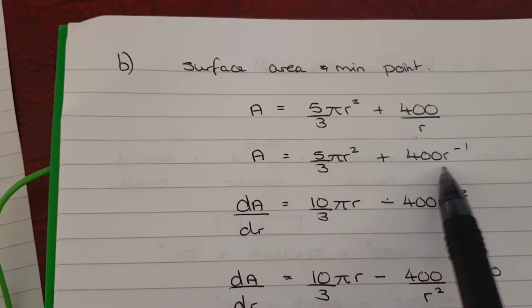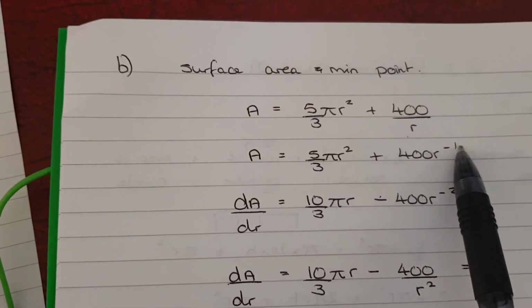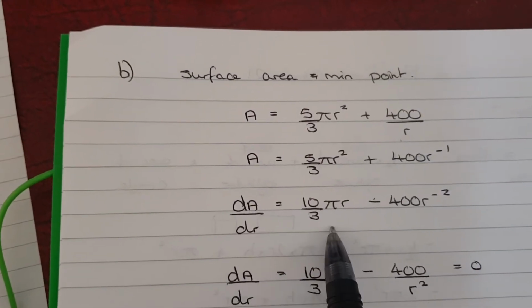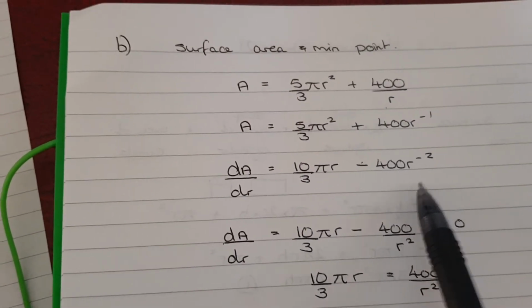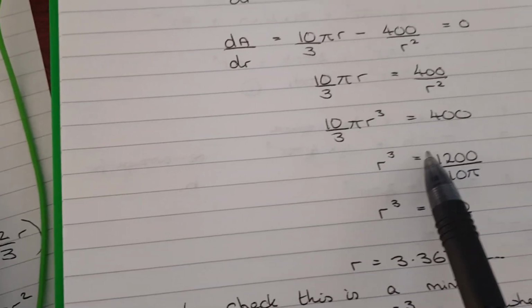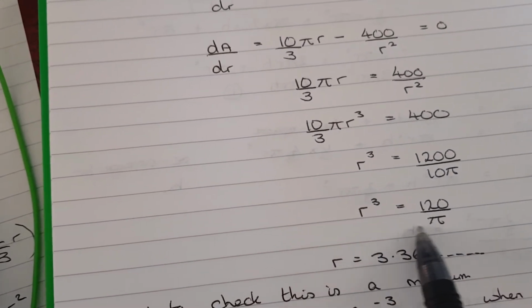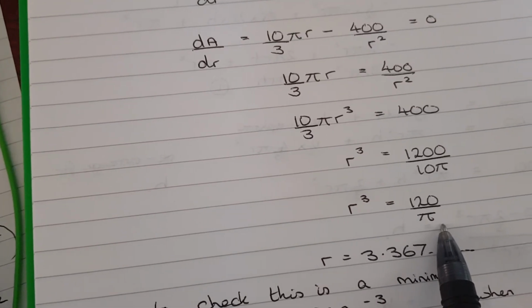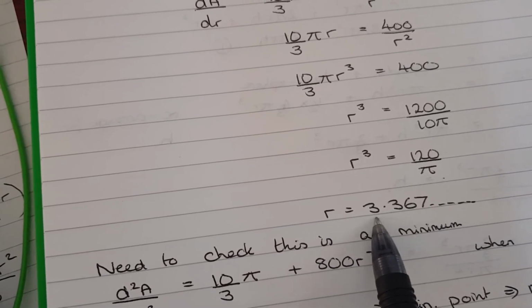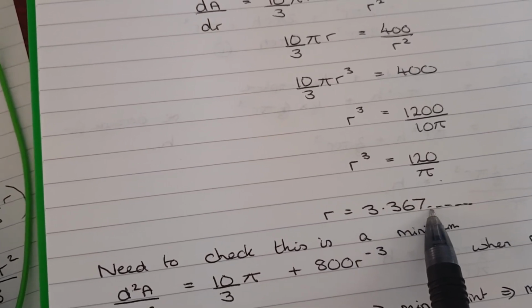I've written it so that I've taken the r up into a power. And then I've differentiated to get this. If I set that equal to 0 and rearrange, I get r cubed is equal to 120 over pi. So therefore r is equal to this, 3.367.